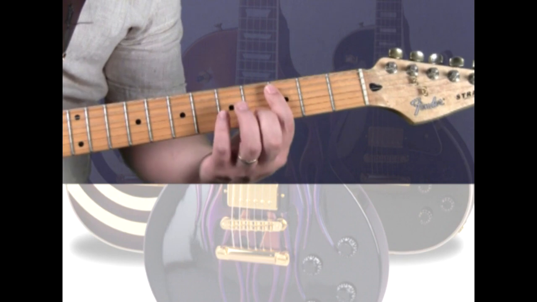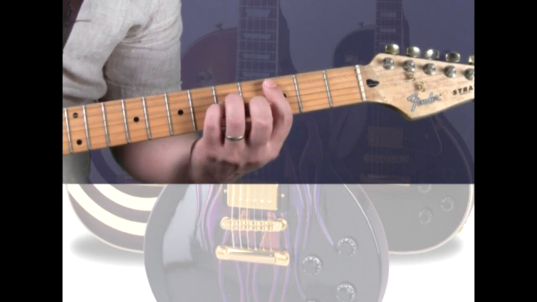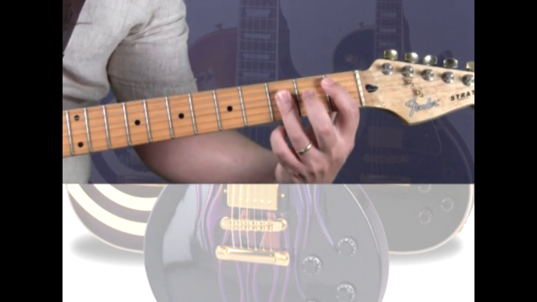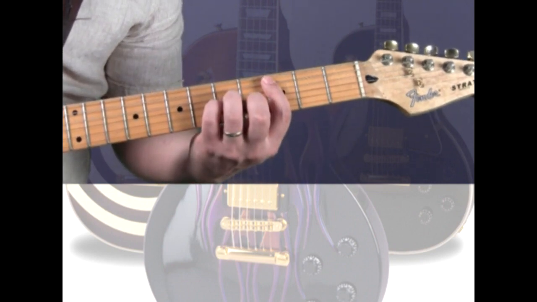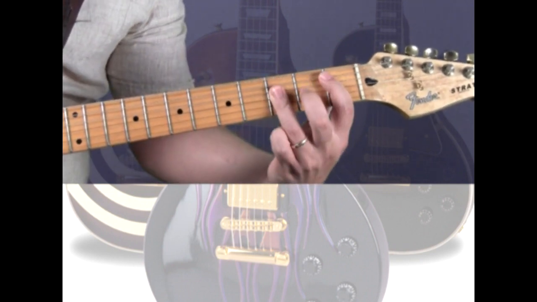So the 1 minor to flat 7 chord progression would be a C minor to a B flat progression.